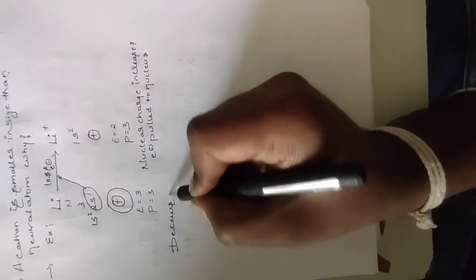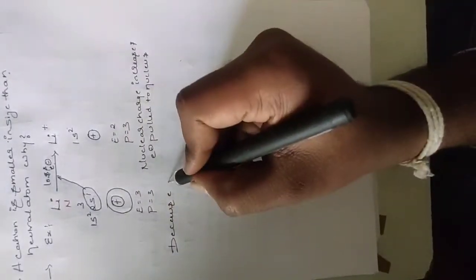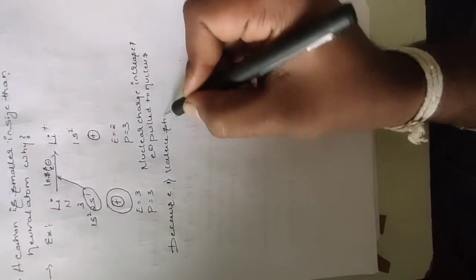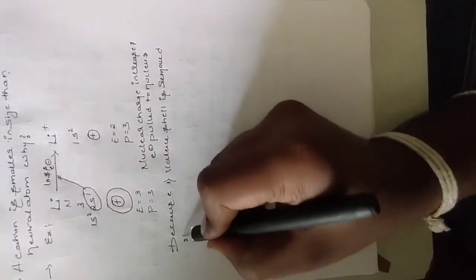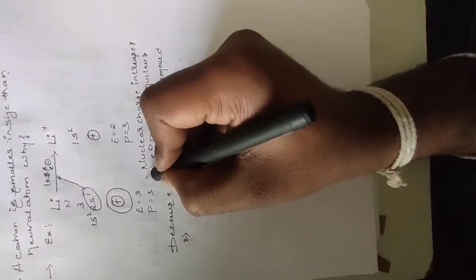Now we'll write why the cation is smaller than the neutral atom: because the valency shell is removed. Correct? Your valency shell is removed. First point, valency shell is removed. Second point, what will you write? Increases the nuclear charge. Okay, increases the nuclear charge. These are two reasons why the cation is smaller in size than the neutral atom.